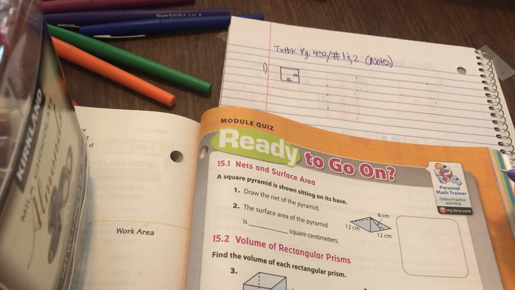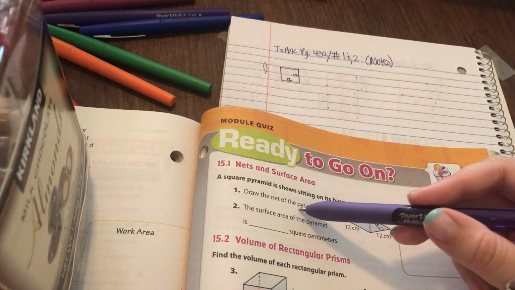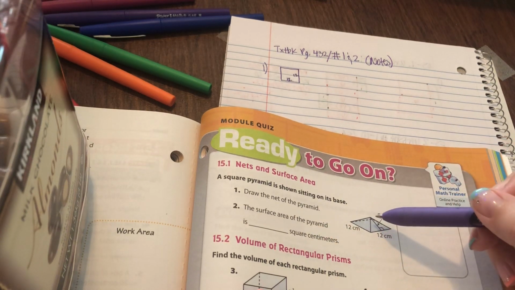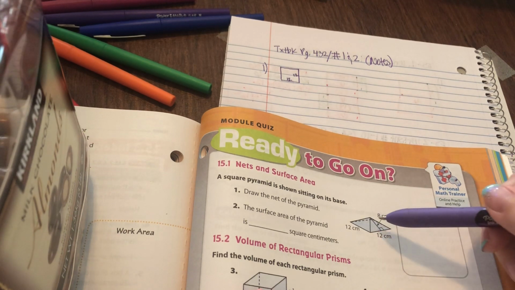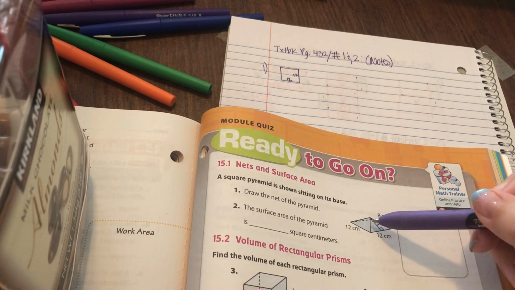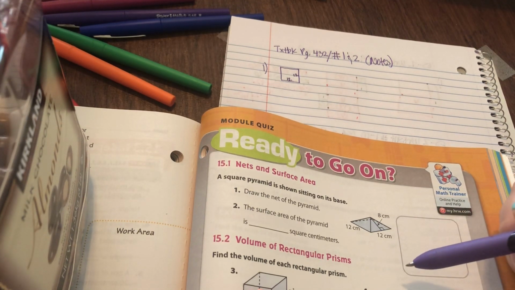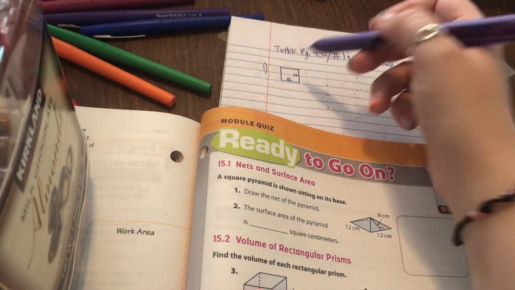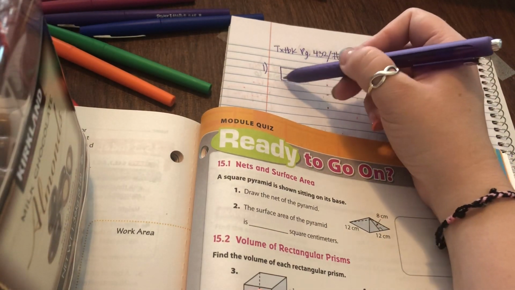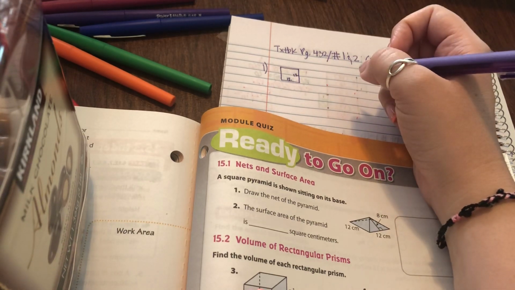It's a pyramid. How I know it's a pyramid: one, it told me to draw the net of a pyramid, but also, if it wasn't that nice, look for where it comes to a direct point. That means it's a pyramid. And then your base is always directly across from that point. So right here, that's how I knew that the square was my base shape. Now, a pyramid has triangular sides. How many triangles? Well, however many sides my base shape has, that's how many triangular sides are going to be coming off of it.